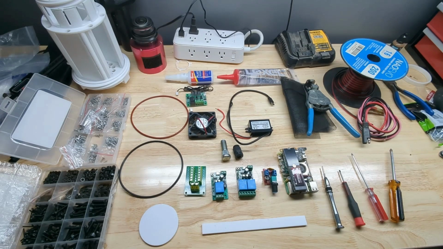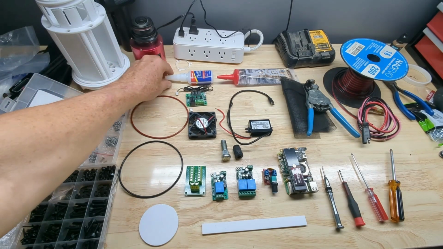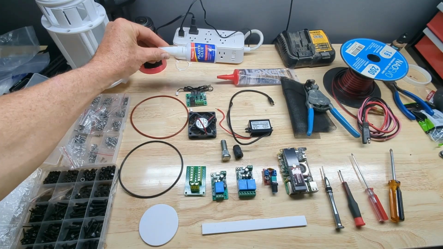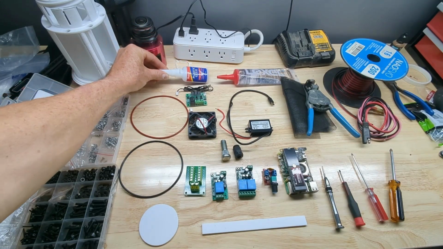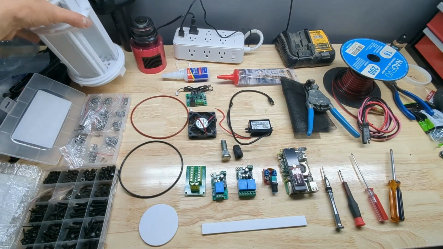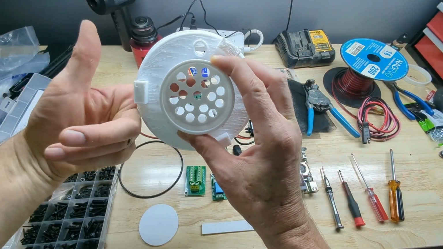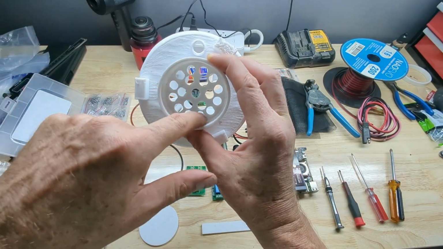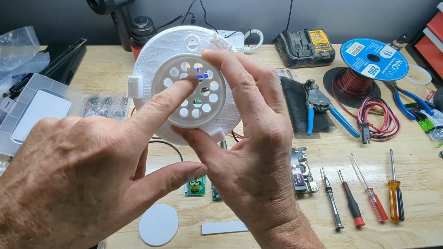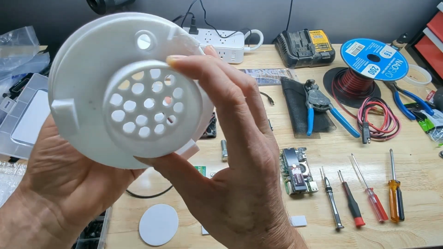Some of these components will make life easier. So let's get started. The very first component we have here, this is just plastic glue. This will be used to glue the screen to the enclosure. So like on the bottom of this enclosure, this is our fan hole. So the fan sits on the inside. We need to have a screen on here so that we don't pull bugs and other things into it.